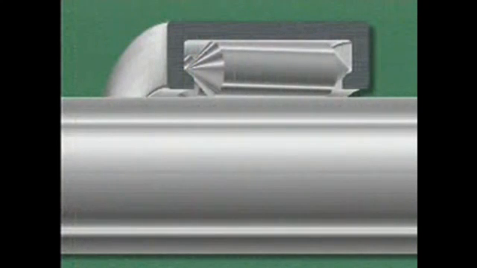The last type of mounting we'll look at is mounting a bearing without an inner ring. In this type of mounting, the outer ring and rolling elements slip over a specially hardened shaft. The rolling elements are in direct contact with the shaft, which acts as the inner ring of the bearing.